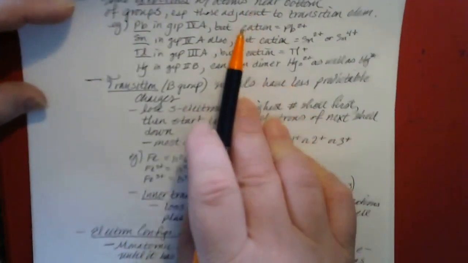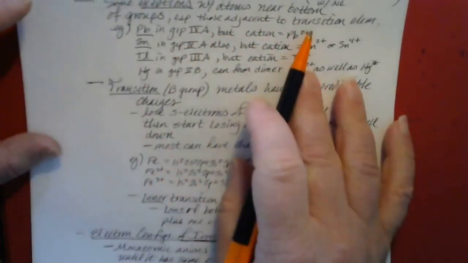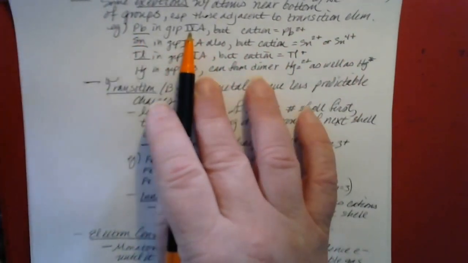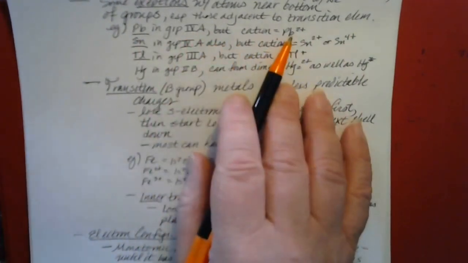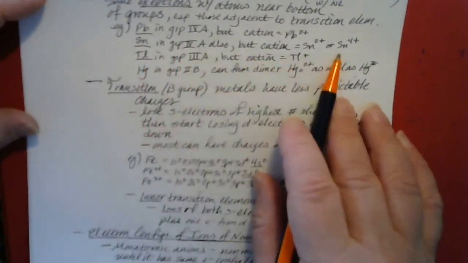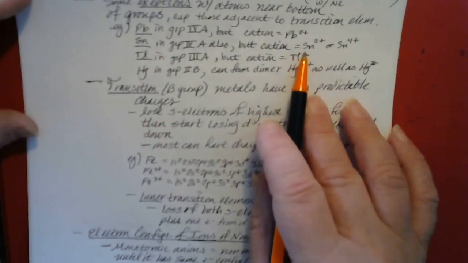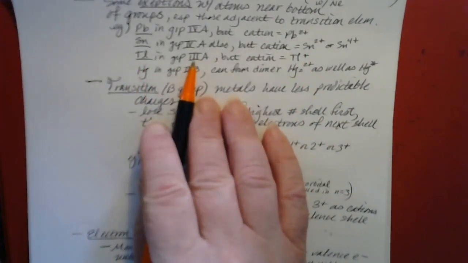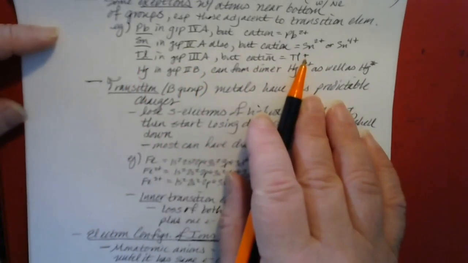There are some exceptions with some of the metals that are near the bottom of the groups, particularly those that are adjacent to the transition elements. So for instance, lead is in group 4A. You'd expect it to have a charge in its ions of +4, but actually it's usually +2. Yeah, okay, there are exceptions to everything. Tin is in group 4A also, and it can have a charge of +4 in its ions, but it can also be +2. And thallium is in group 3A, so you'd expect it to have a charge of +3 in its ions, but it's actually more often +1.